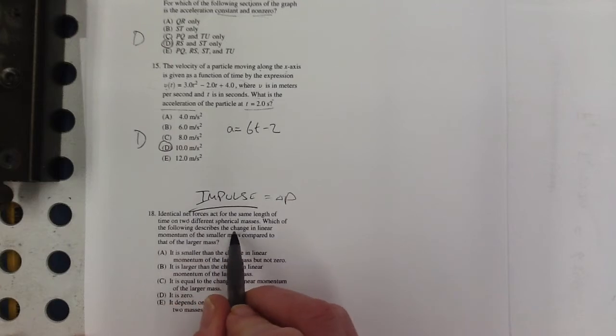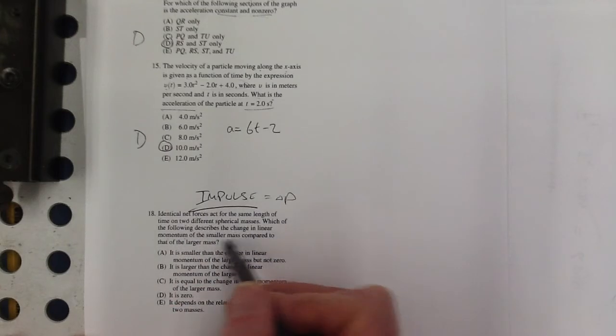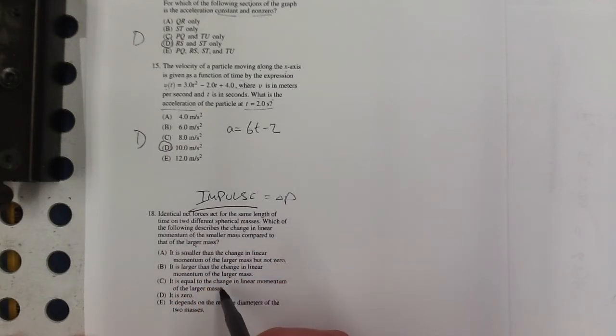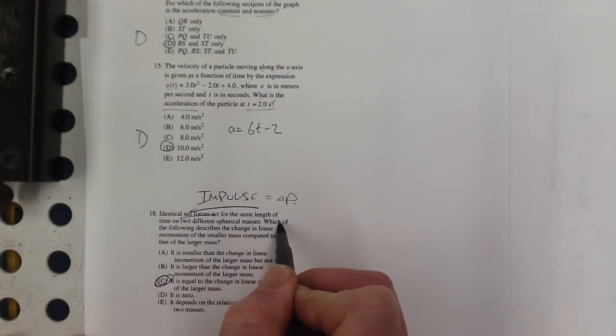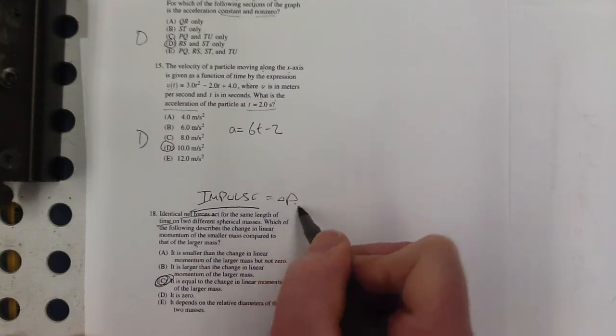Which of the following describes the change in the linear momentum? So they got to be the same. Right, because impulse equals change in momentum. So if it's same force, same amount of time, it's got to be the same change in momentum.